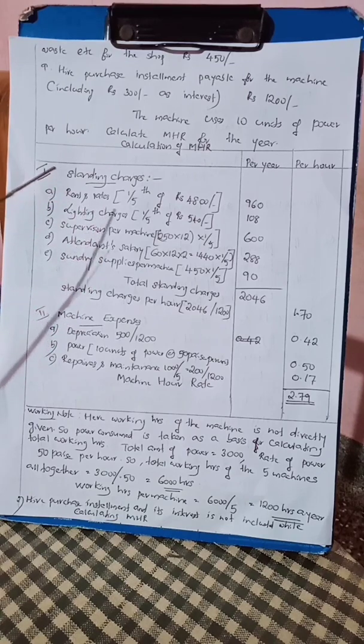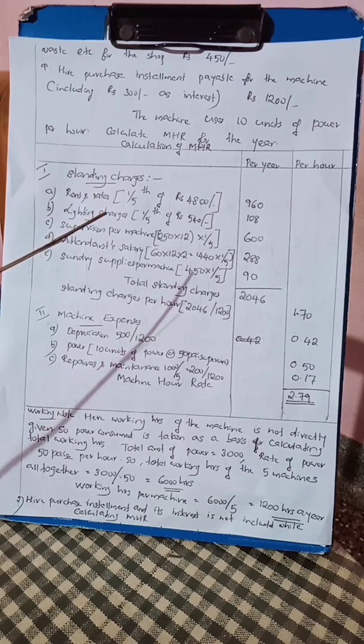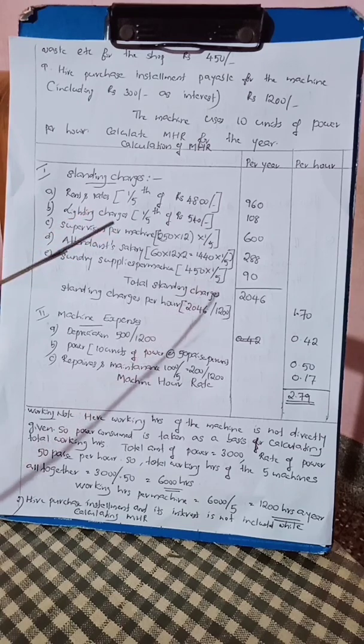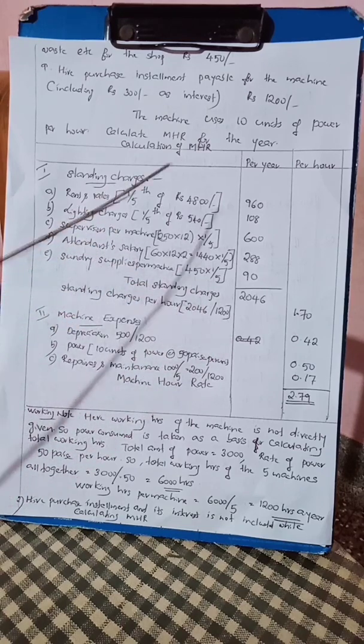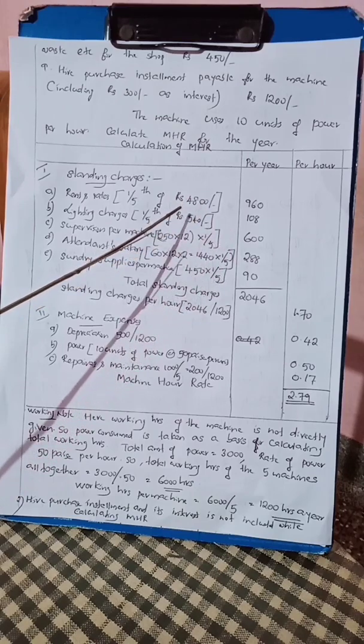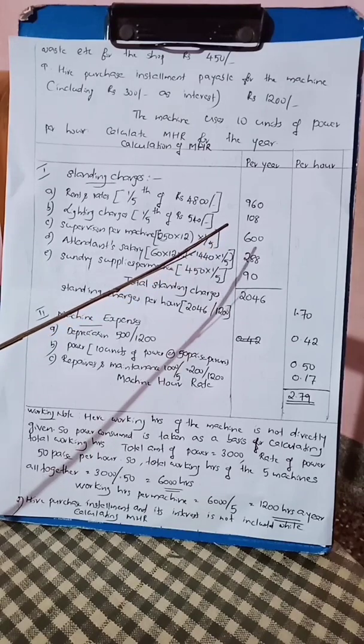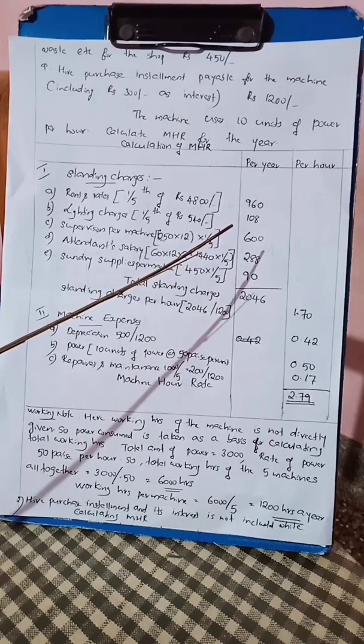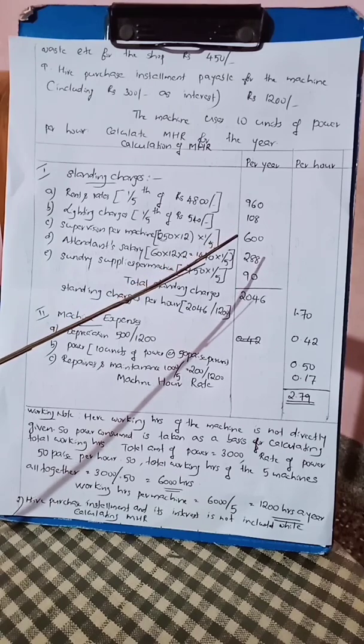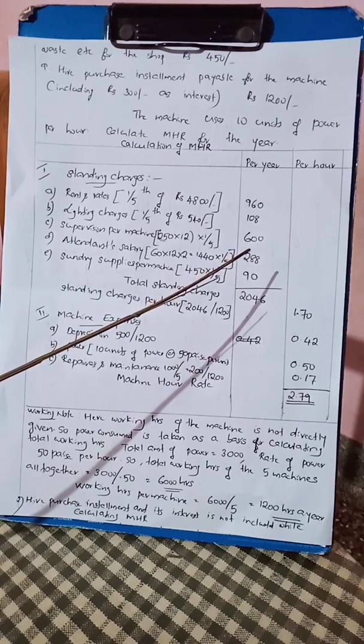So first of all, what are the items coming under standing charges? First one, rent and rates. In this question it is given that rent and rates is for the entire shop, but this figure is not taken as it is while calculating machine hour rate. We need to cut short this amount for the 5 machines only. Why so? Because in the question it is clear that 5 machines having equal size and property are occupied in the shop. So the rent and rates total is 4,800. Its 1/5 portion is only taken into account for calculating machine hour rate, and it is also brought to the notice of you all that this figure is always written in the per year column of the machine hour rate statement.